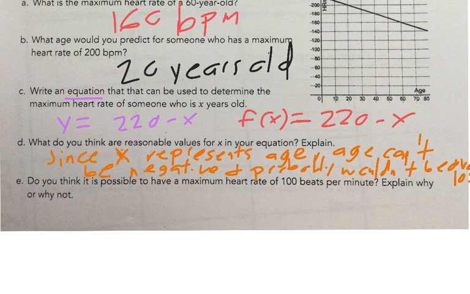Any questions there? And then E says, do you think it is possible to have a maximum heart rate of 100 beats per minute? So whose maximum heart rate would be 100 beats per minute? A 120-year-old.